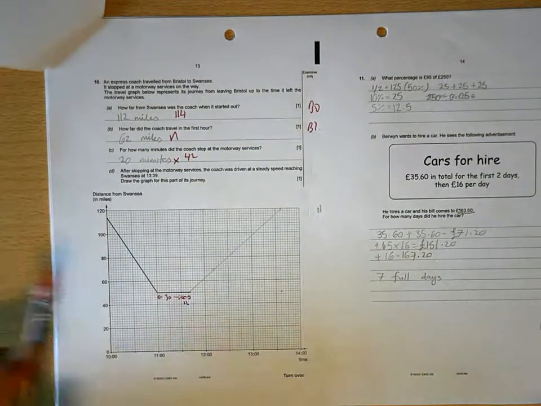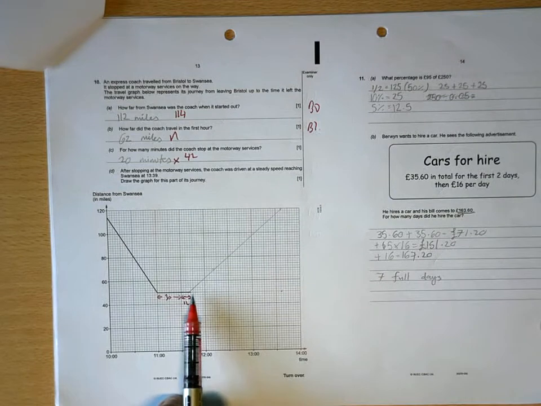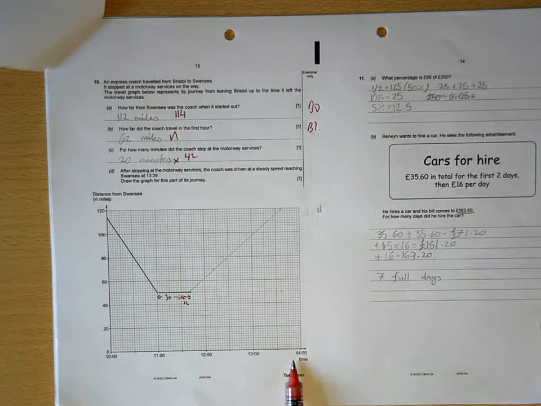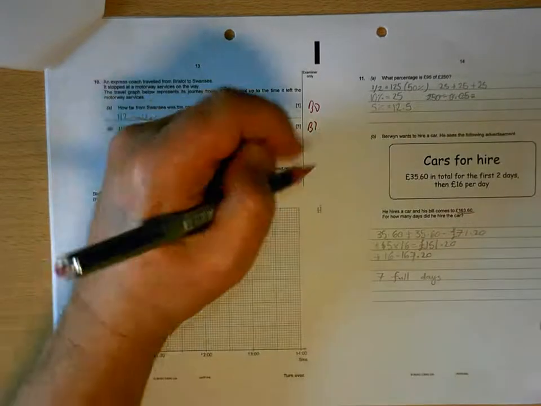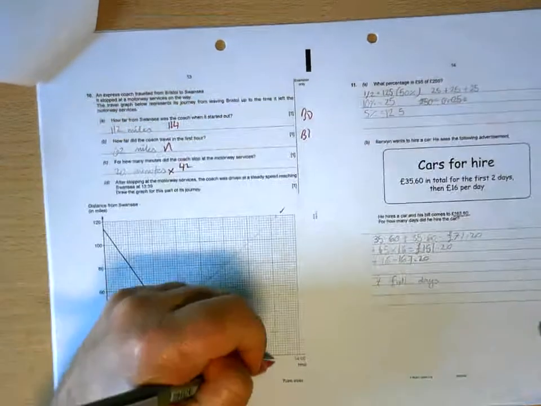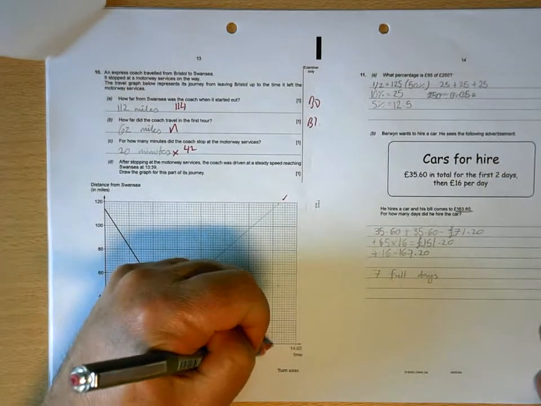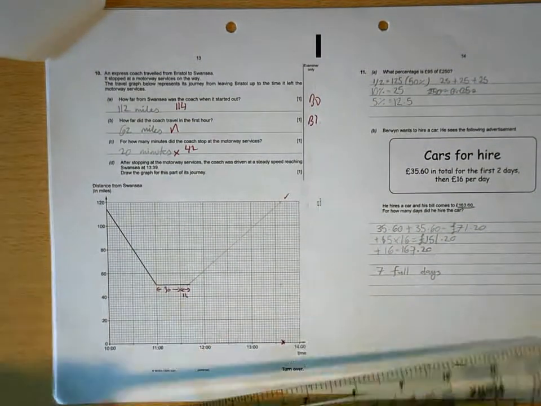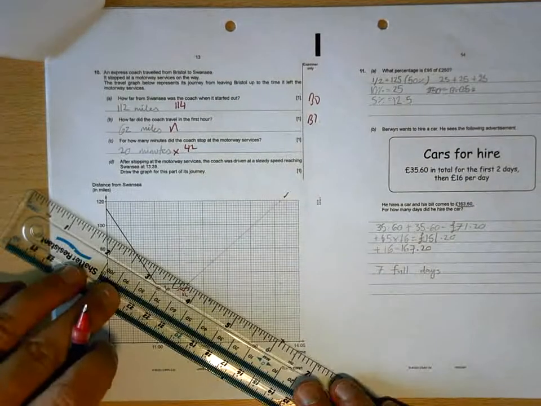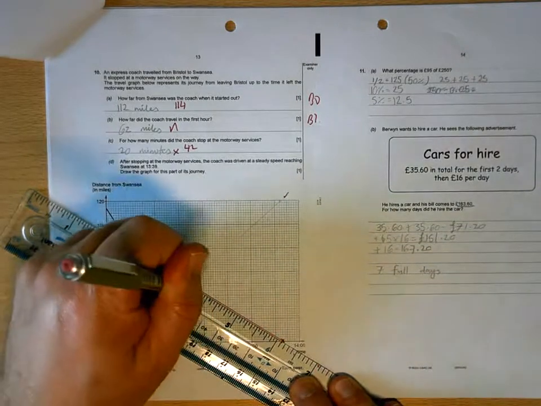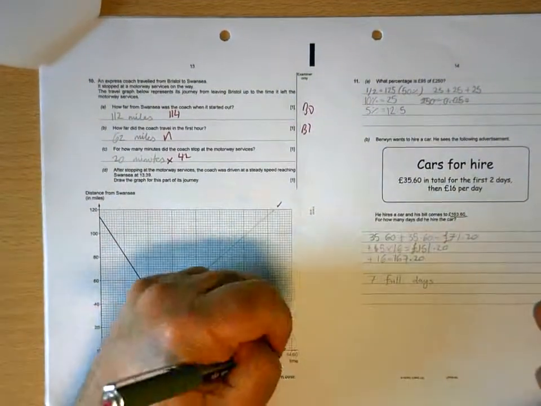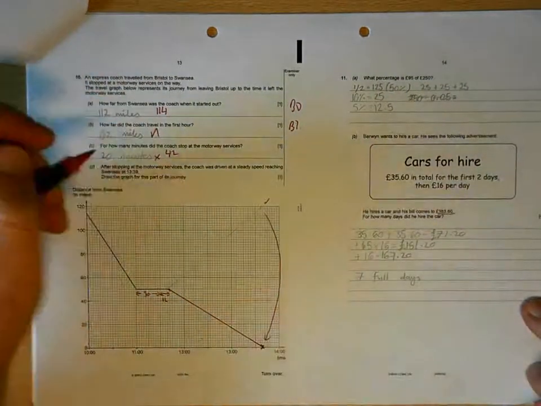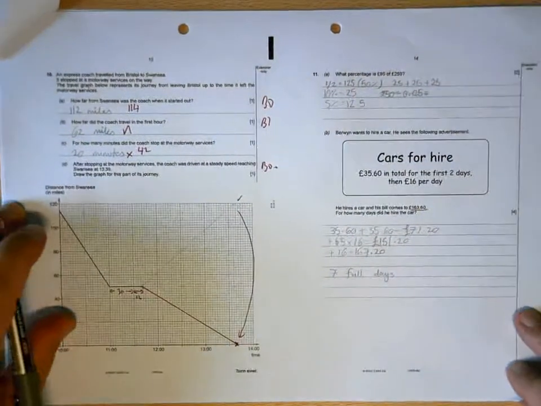And then with this one, your bus has gone home. It hasn't kept travelling to Swansea. So where this needs to be, it's in the right place, time-wise, but it should actually be down here. Okay, so it's the right distance, but yours has turned around, left the services and gone in the wrong direction. So that's where it should be. Okay, so nothing for that.